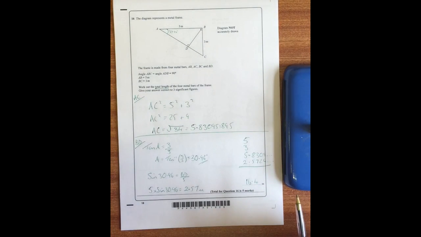Question 16. The diagram represents a metal frame. The frame is made from 4 metal bars, AB, AC, BC and BD. Angle ABC and ADB is 90 degrees. AB is 5 and BC is 3, as shown on the diagram. Work out the total length of all 4 metal bars.